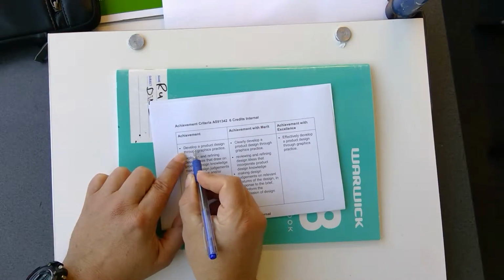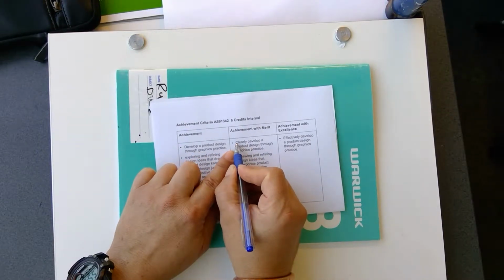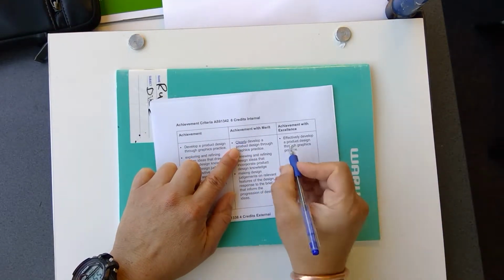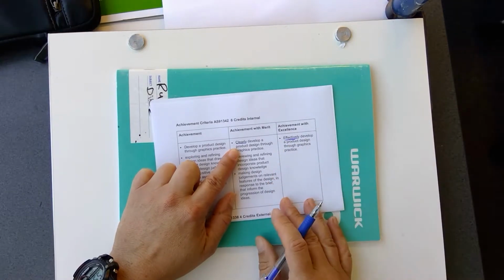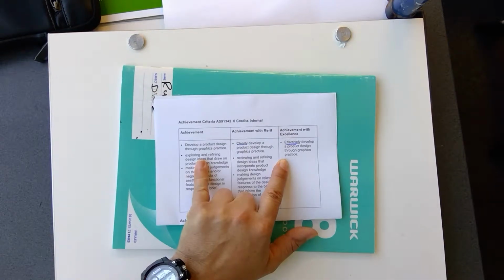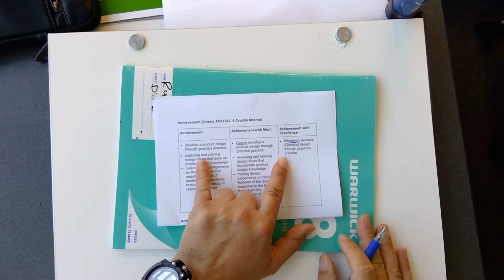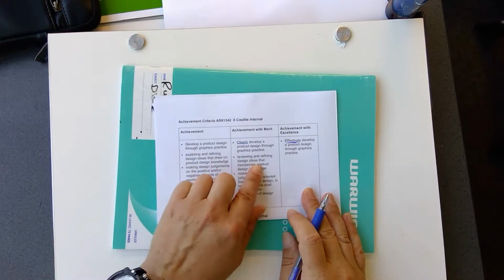So here it says develop a product design through graphics practice. Here it says clearly develop a product through graphics practice, and there's effectively develop a product through graphics practice. So the graphics practice is freehand sketching, SolidWorks, clay models, pictures, cardboard models, research, rendering, 2D and 3D freehand sketches. You can use a ruler in level 2. So that is what it's about.